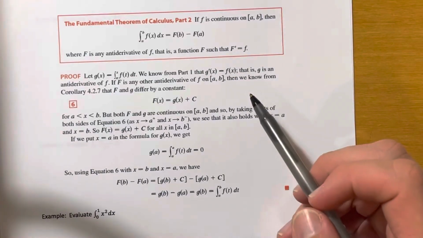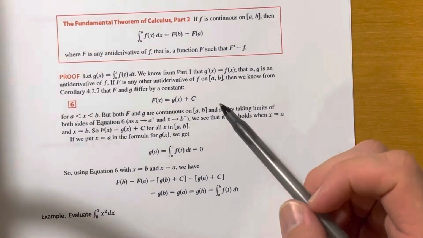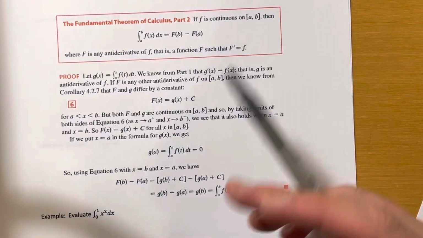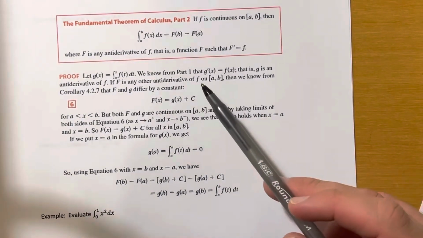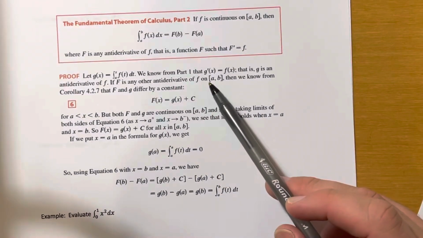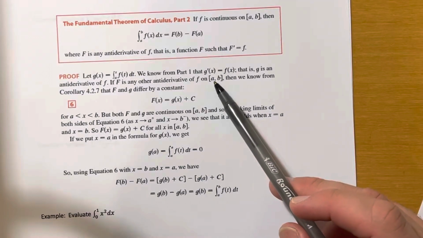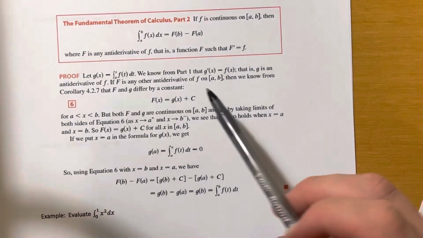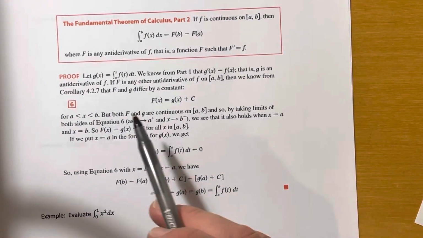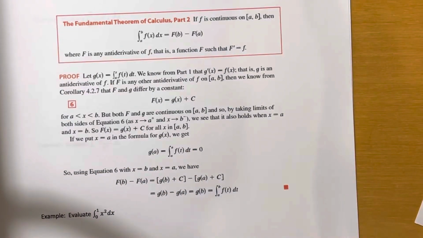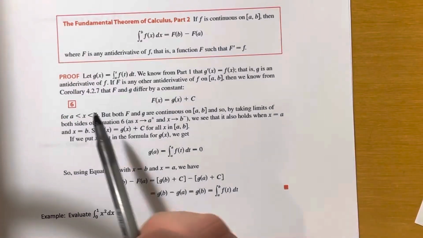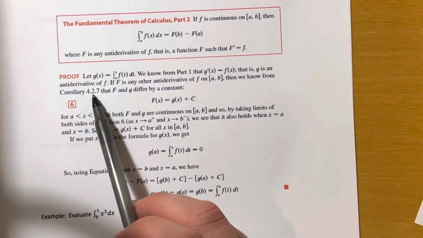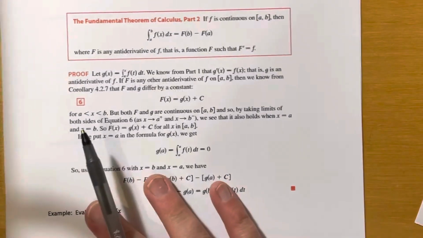After all, if f is the derivative of g, then g is the antiderivative of f. That's how that works. Okay, but let's suppose that capital F is any other antiderivative of little f on the open interval (a, b). We talked about the form that an antiderivative will take all the way back in section 4.2, even though we didn't use that terminology then.